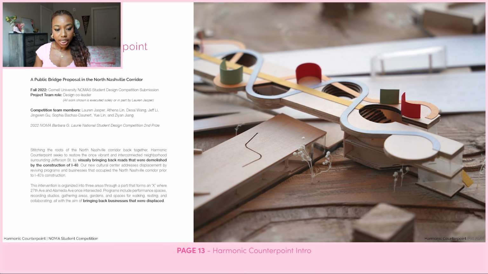Okay, third project is a group project from our Nomos 2022 submission, the Cornell Nomos team. I was the co-president at this time, so I was kind of the project leader and manager of this proposal.